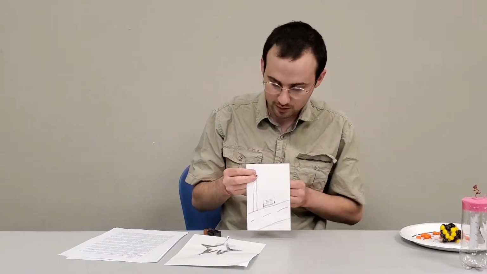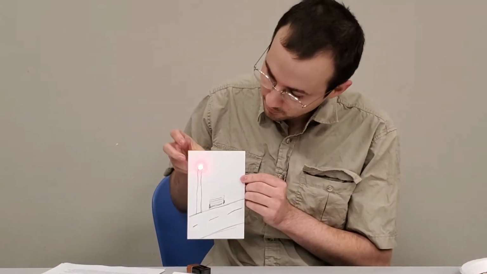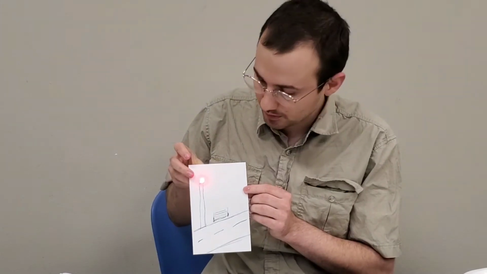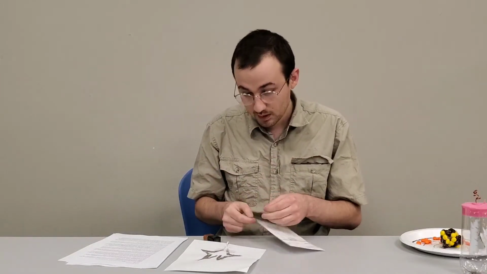And now our little scene has a street lamp, right? So yeah, there's a lot of really interesting things that you can do with LEDs and batteries in artwork. And these are just the two I thought of. You might come up with some interesting ideas on your own.